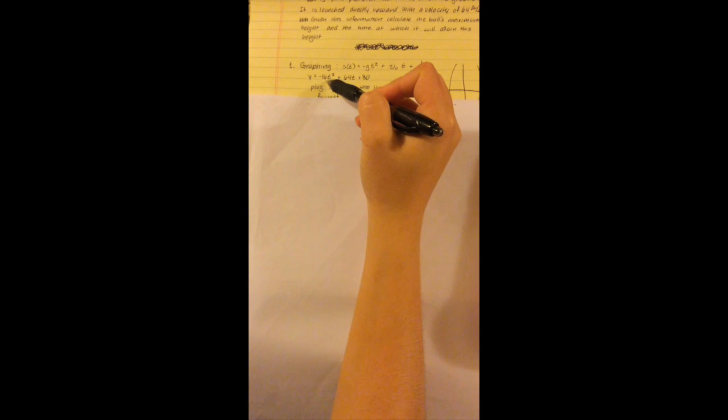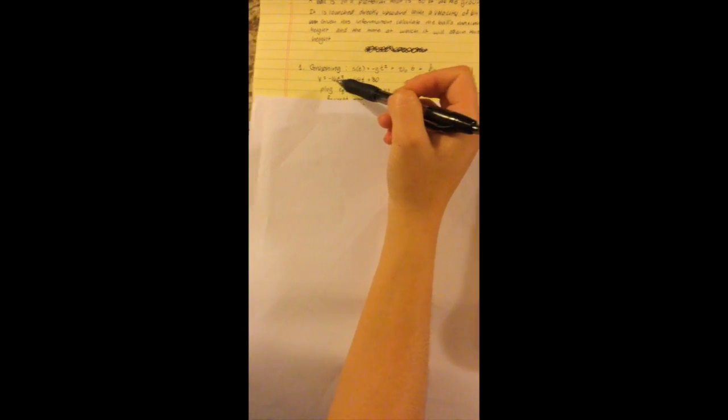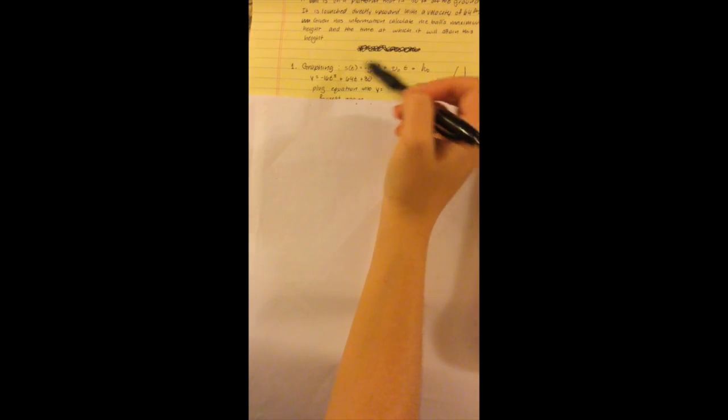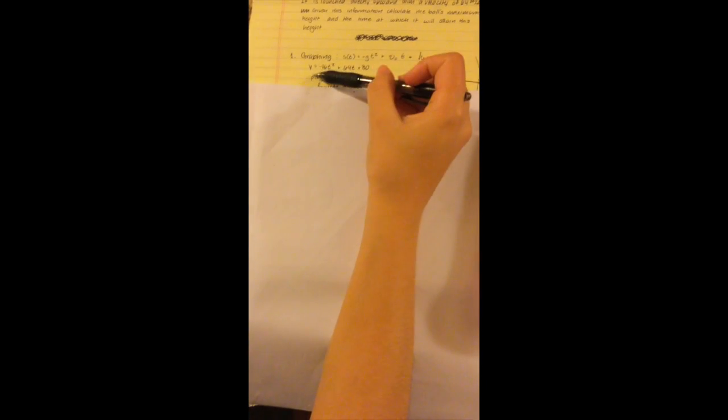Given the numbers that are provided in the problem, you can then plug them into the equation. We're using 16, which is derived from the force of gravity, and we're using this because the units are in feet. If it were in meters, we'd be using the number 4.9. From there, you have y equals negative 16t squared plus 64t, where 64 is the initial velocity, plus 80, which is the initial height.